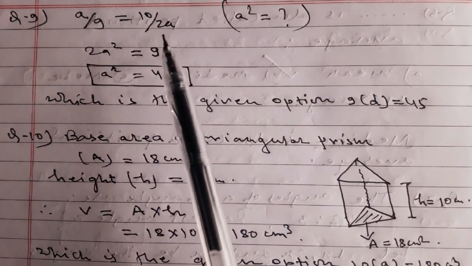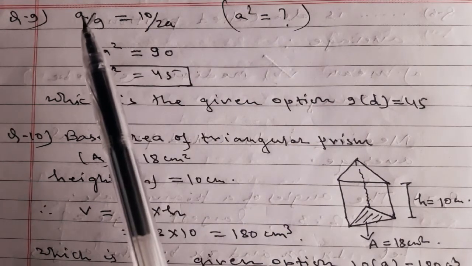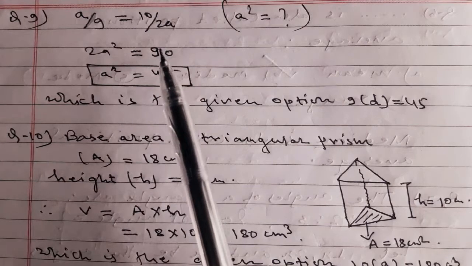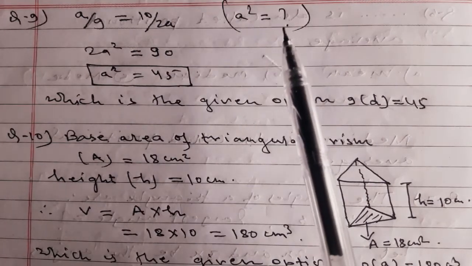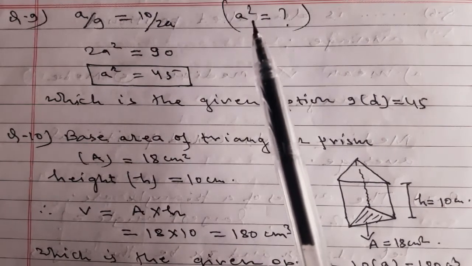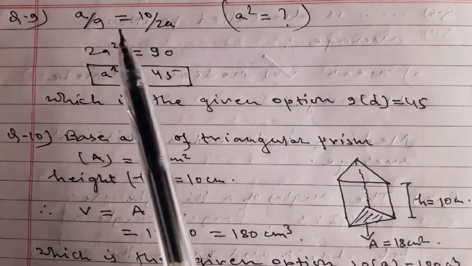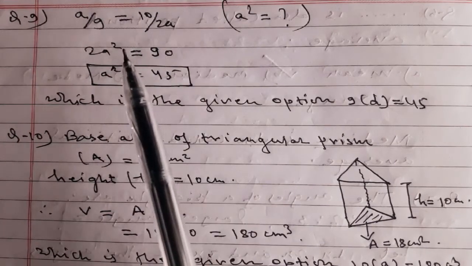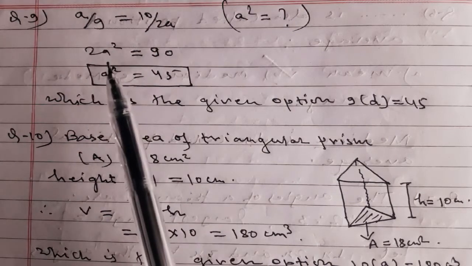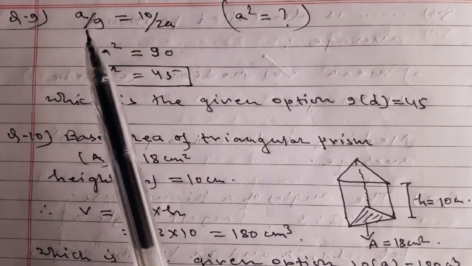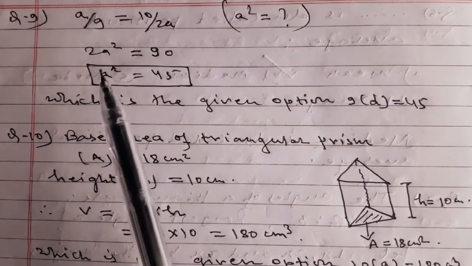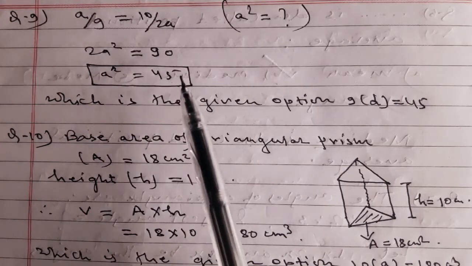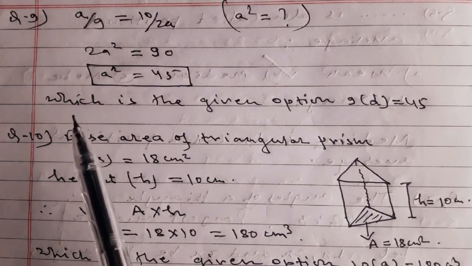A by 9 is equal to 10 by 2a. We are given that a by 9 is equal to 10 by 2a, and we have to find out the value of a square. So this is a very simple question. Let's cross multiply. A into 2a is equal to 2a square equals 10 into 9, which is 90. Therefore, a square is equal to 90 divided by 2, which is equal to 45.